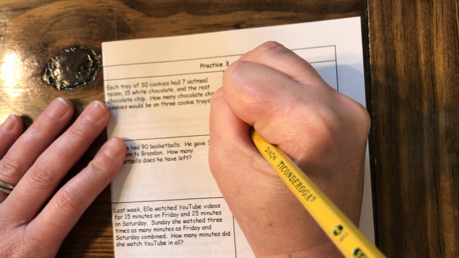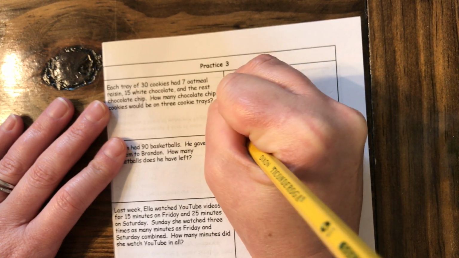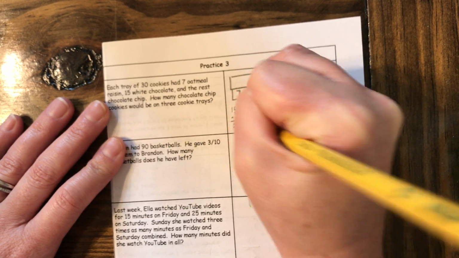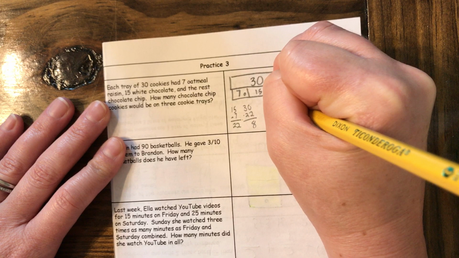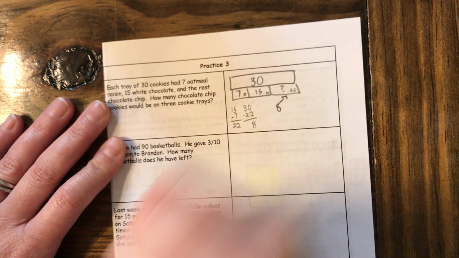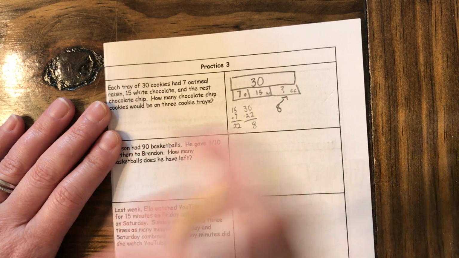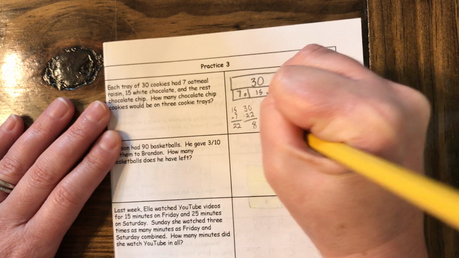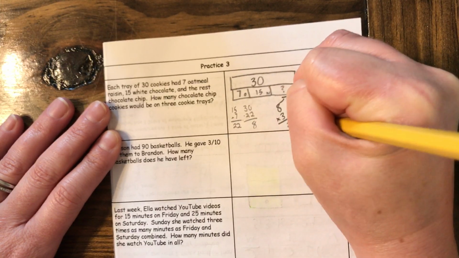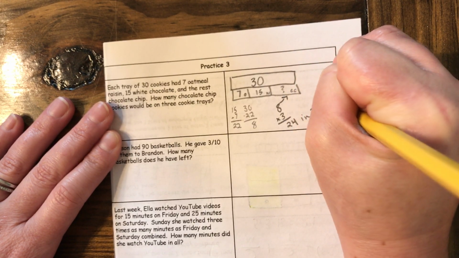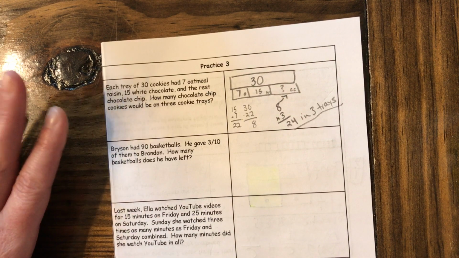So 15 plus 7 is 22. 30 minus 22 is 8. So there are 8 chocolate chip in each tray. Well, how many chocolate chips are on 3 trays? Multiply by 3, you get 24 in 3 trays. I'm sure you guys are figuring this out by now.